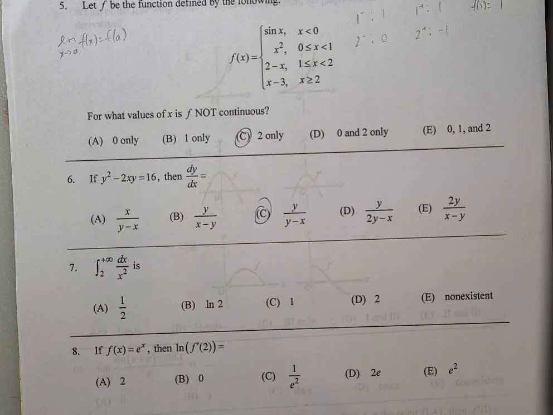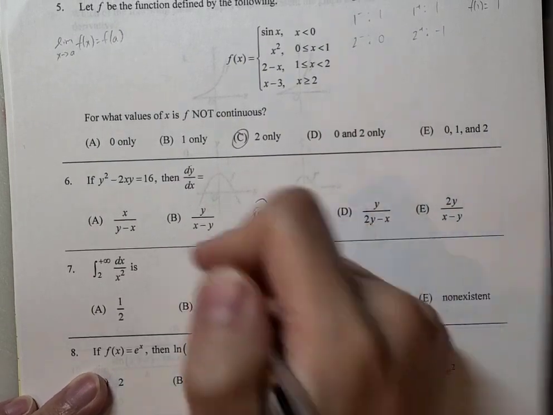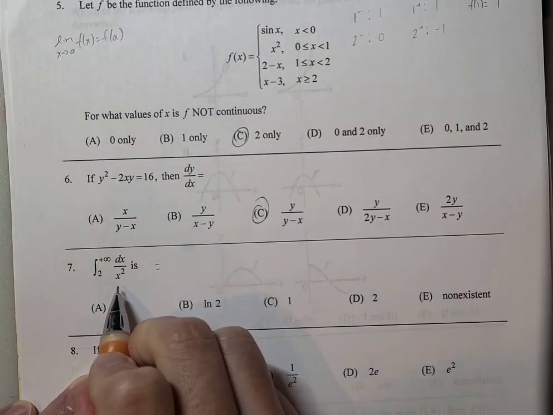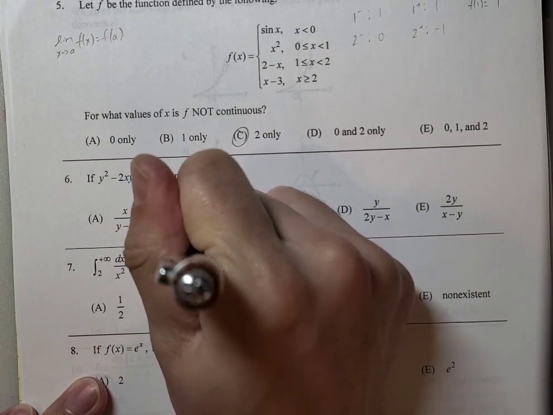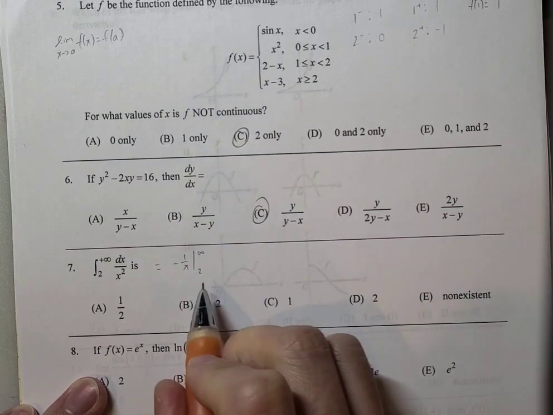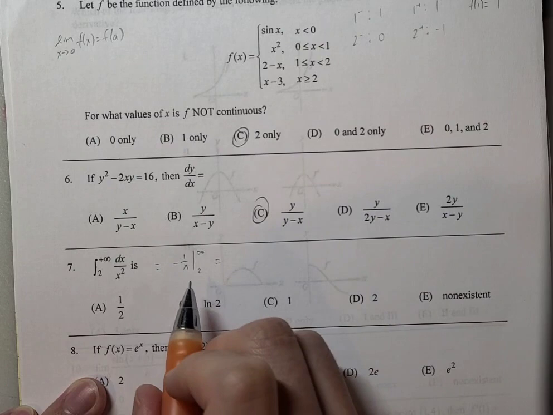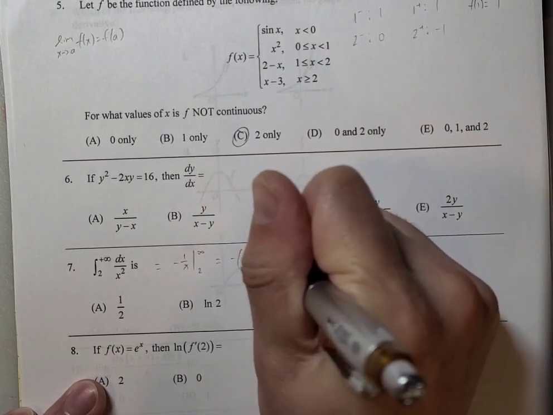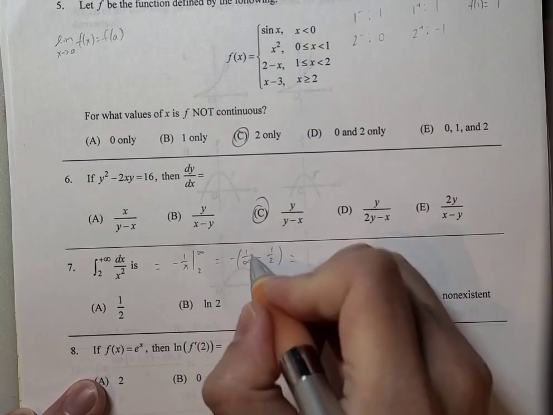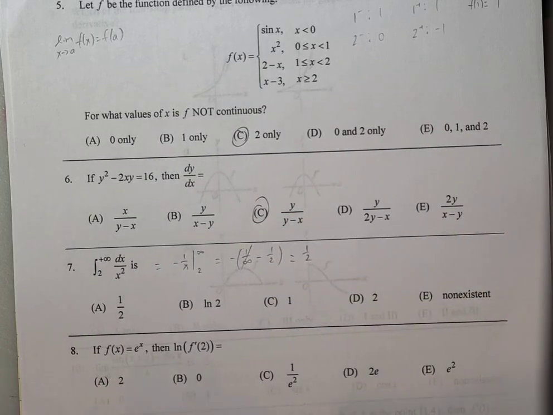Yes. We have this improper integral from 2 to infinity of dx over x squared, so I can even just solve it here. The antiderivative of 1 over x squared is minus 1 over x. We evaluate from 2 to infinity. This is not the most proper notation, but this is multiple choice, so it's fine. It's minus 1 over infinity minus 1 over 2. So this guy would be 0, and we are left with positive half.